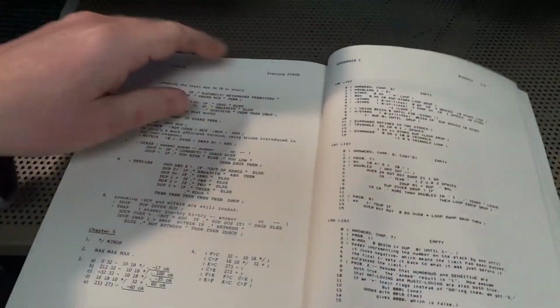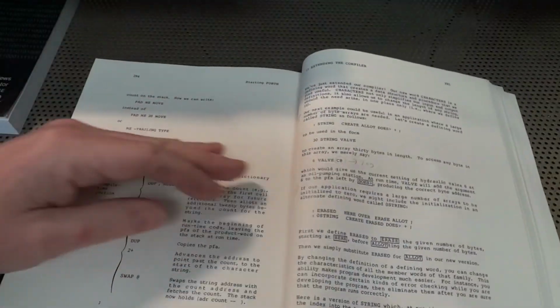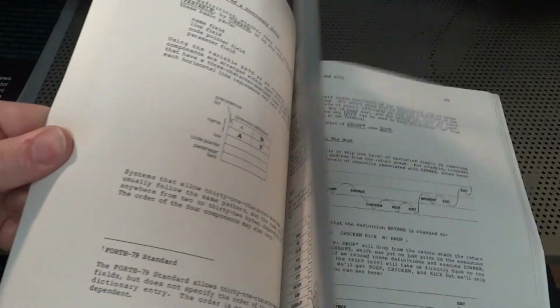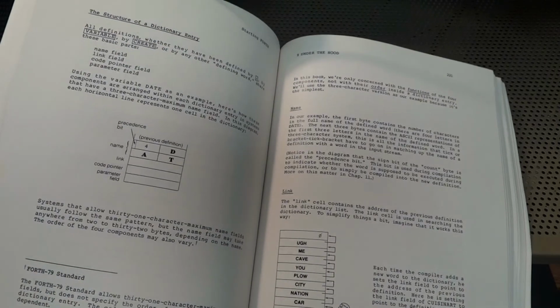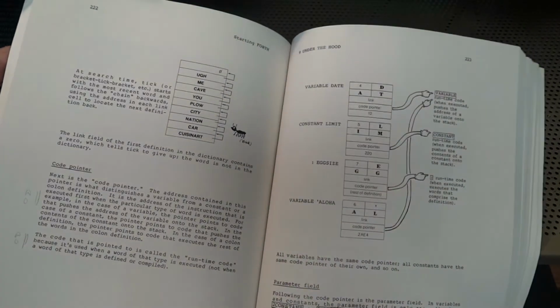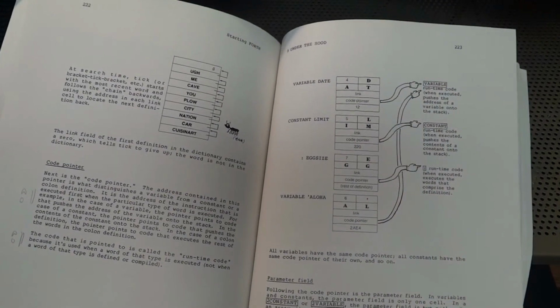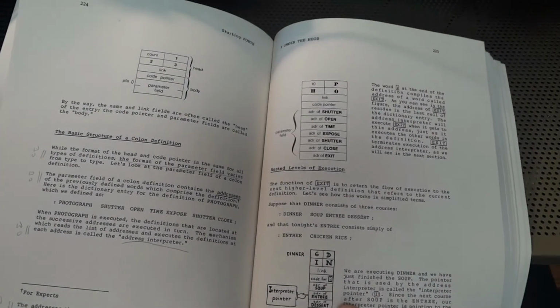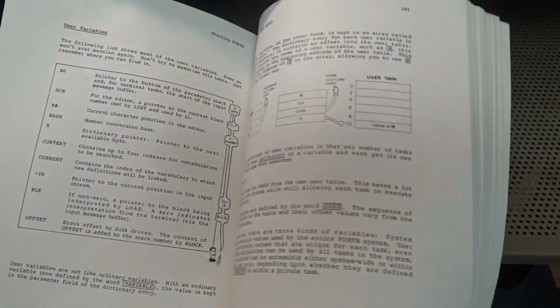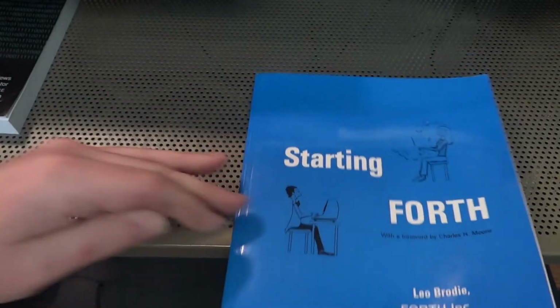But a great book. The drawback is it doesn't discuss recursion. But it gives you all the under-the-hood picture, and the structure of a dictionary entry, all what we discussed, with code pointer and parameter field and LFA, the structure of a colon definition, how the colon compiler works. Very, very nice illustrations. That's a great book. I highly recommend you read this if you really want to understand what's going on.